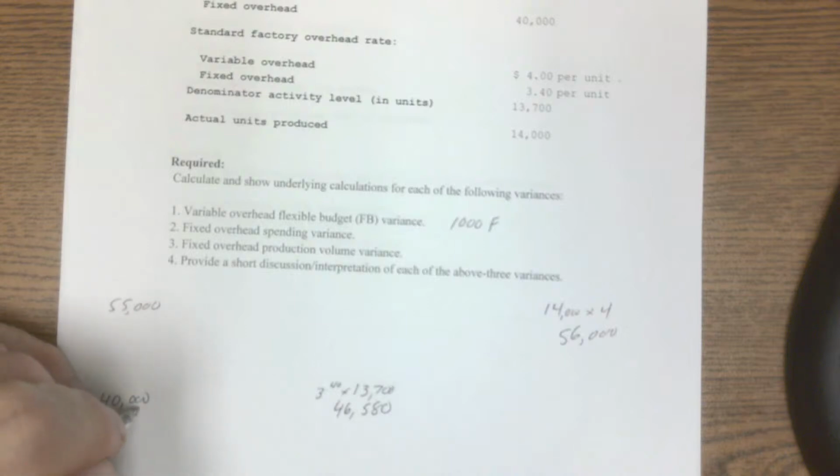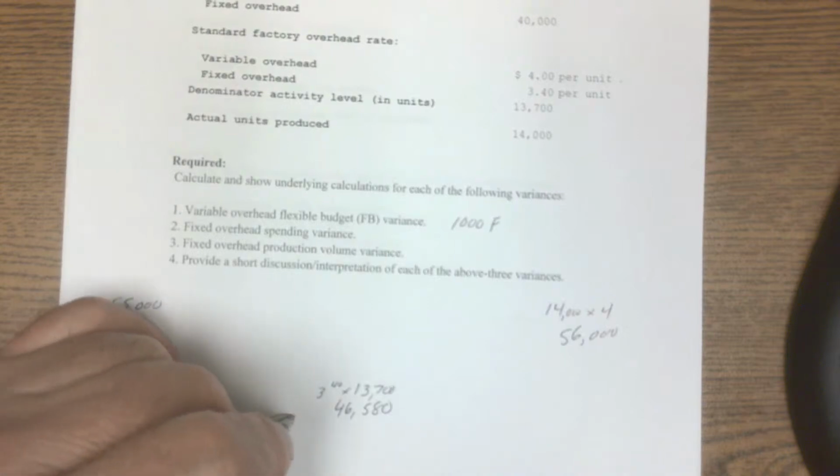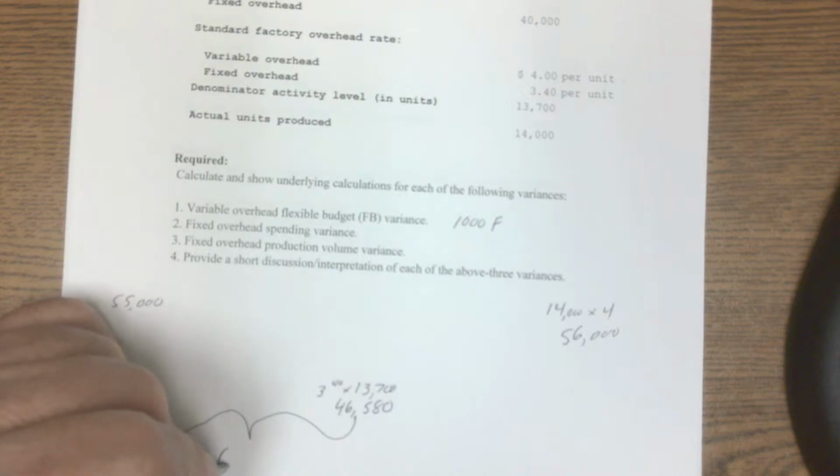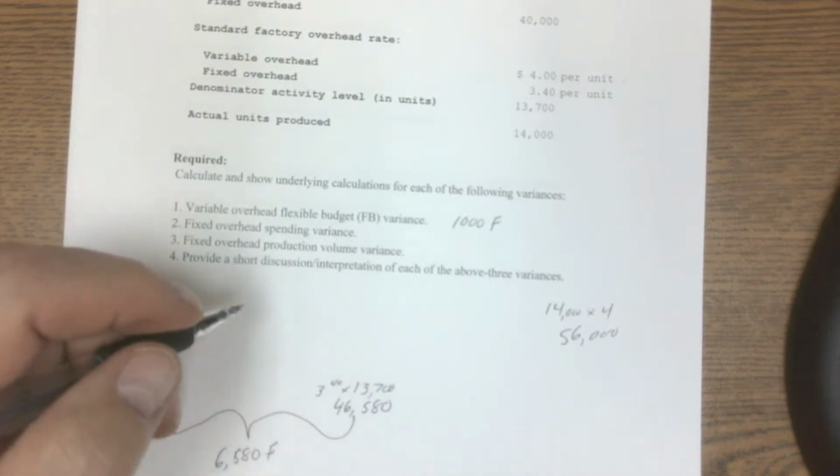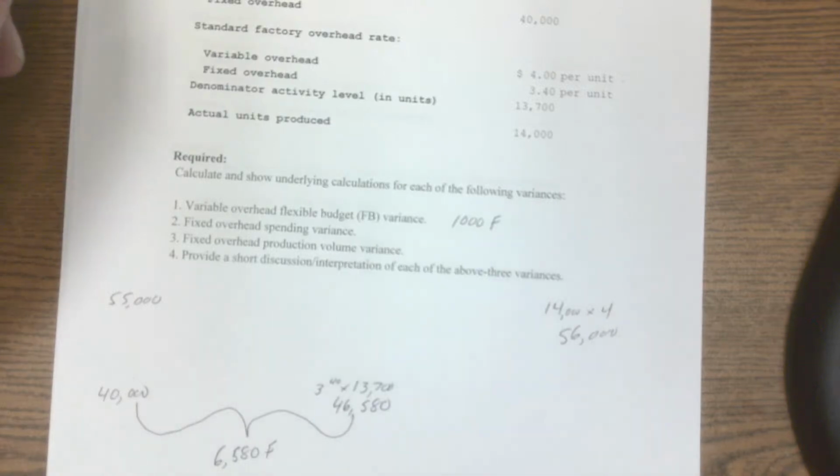So the spending variance was 6,580 favorable.